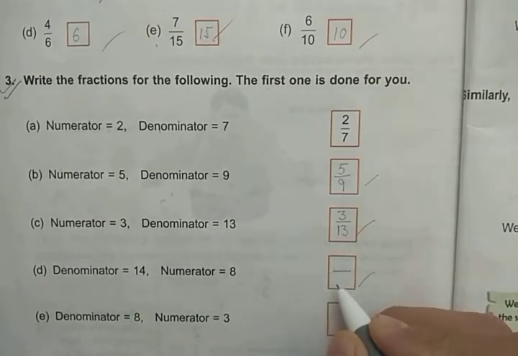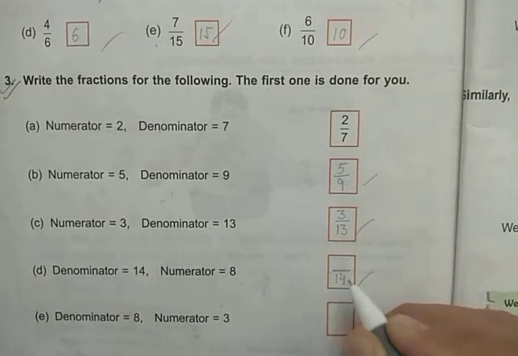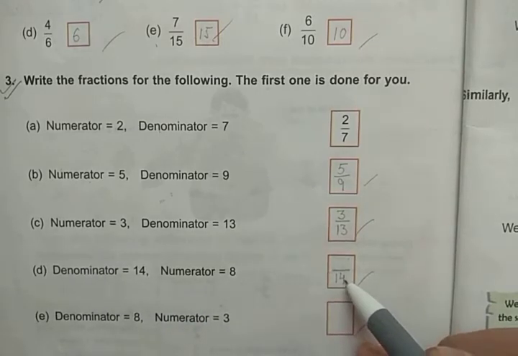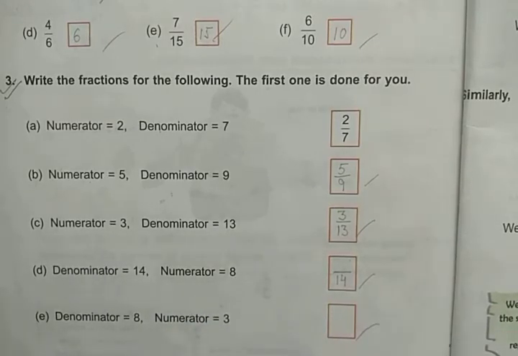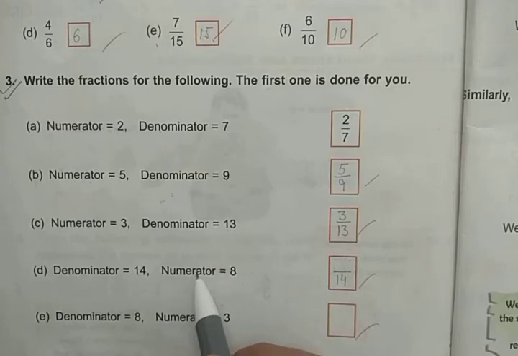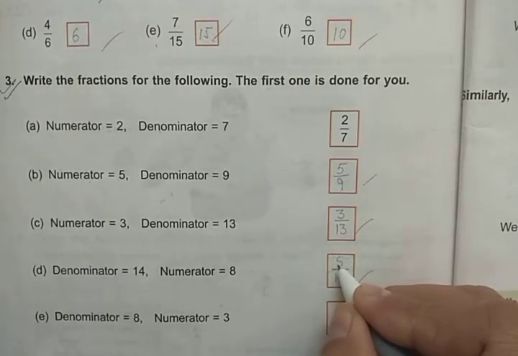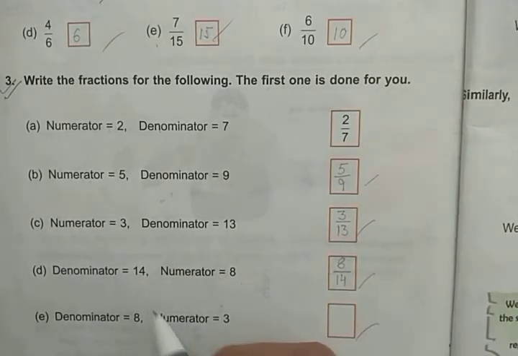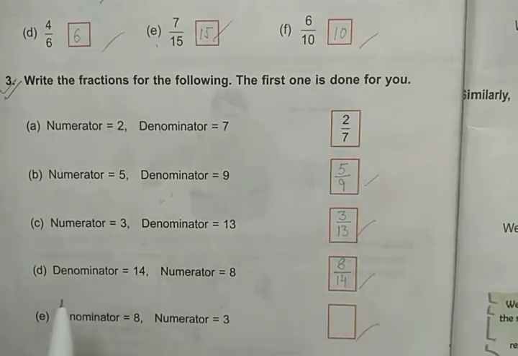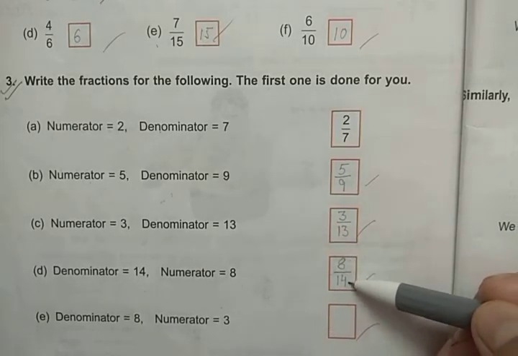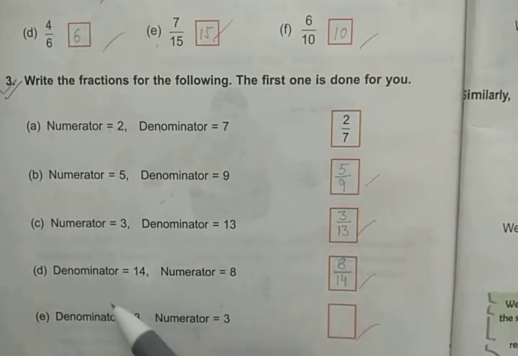Denominator is 14, so we have to write it here, 14. Denominator नीचे वाले नंबर को बोलते हैं. So denominator is 14 and numerator is 8, so we have to write it like this. And most of the time students क्या करते हैं, 14 upon 8 लिख देंगे. So read the question carefully first. So the answer is 8 upon 14. 8 is numerator and 14 is denominator, you can see here.